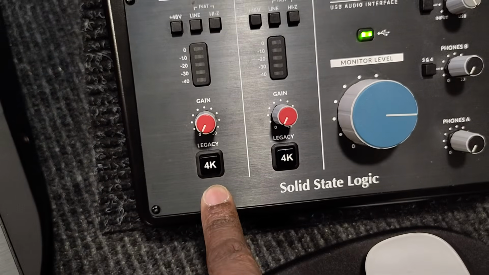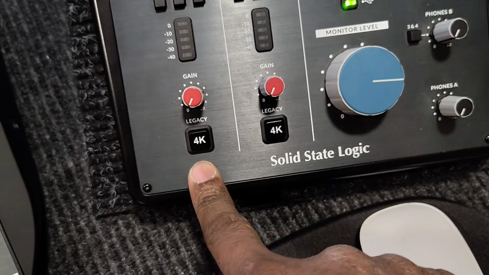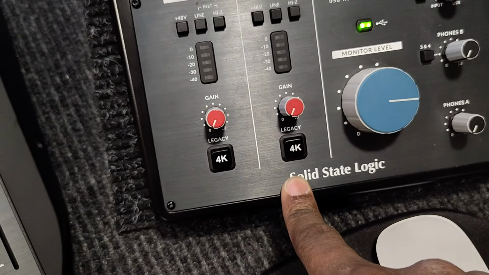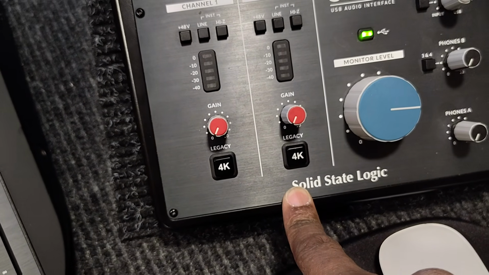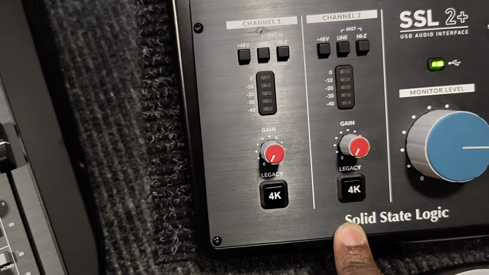Each one of those channels, I can hit it with the 4K G button, and then I can add those artifacts into my signal going in and coming out.